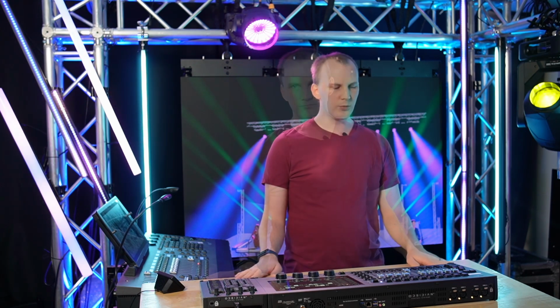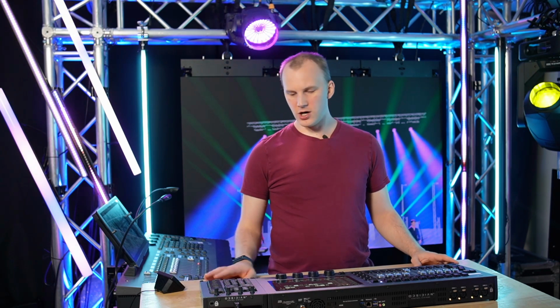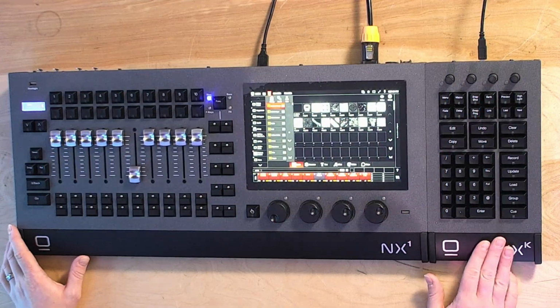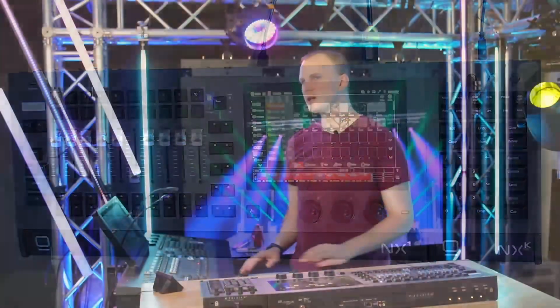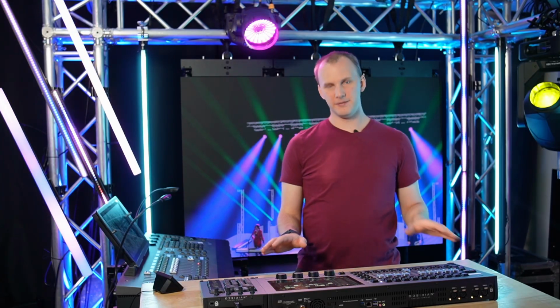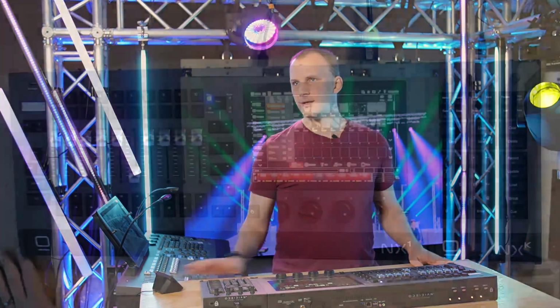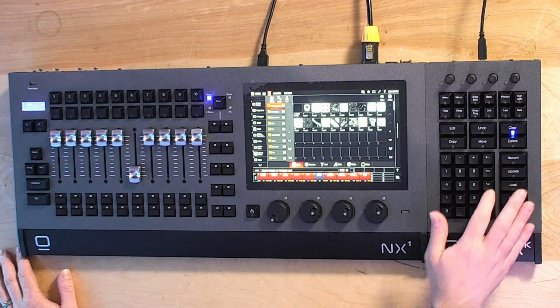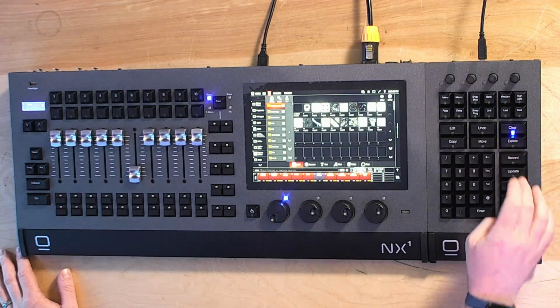Okay, so Onyx on a console. Obviously, most of the tutorials we do are on the PC, and we'll go over there in a minute. But when you're on a console, there are a few things that are a little bit different. First and foremost, whether you're on an NX1 like I am here with the NXK keypad, which I love, or on a console like the NX4 over here, you've got a full programming keypad, and that's going to save you a lot of time. Being able to come in here and go, hey, fixture 101 through 106 at full, enter, record, update queue, etc.